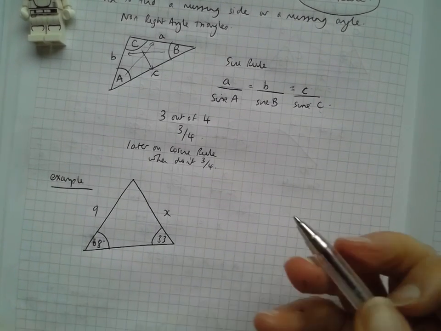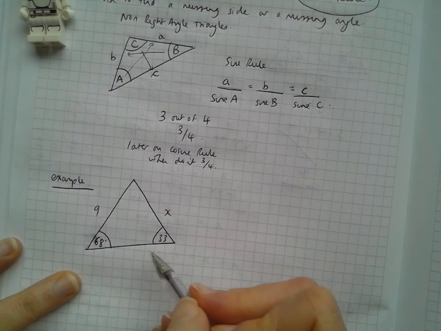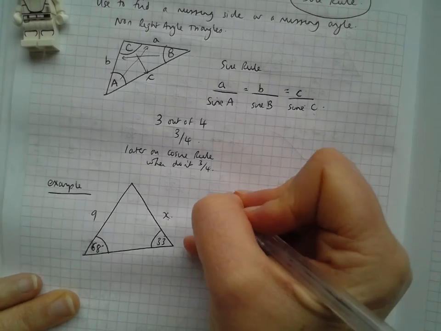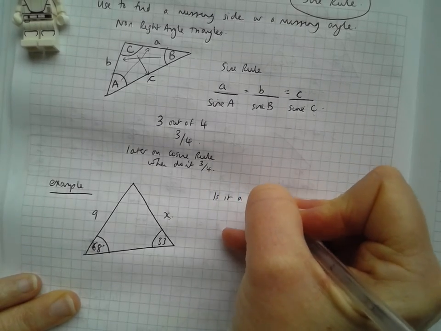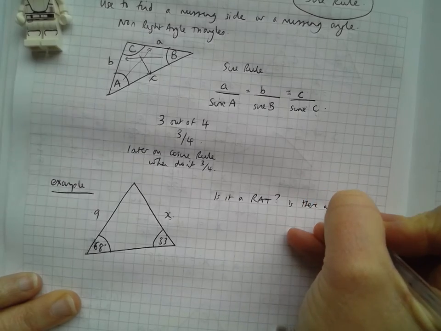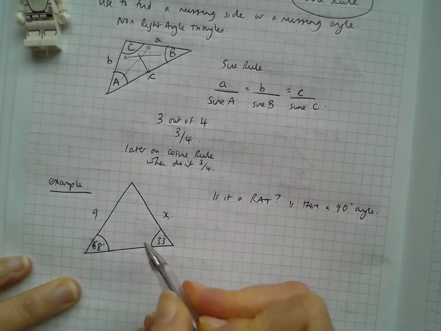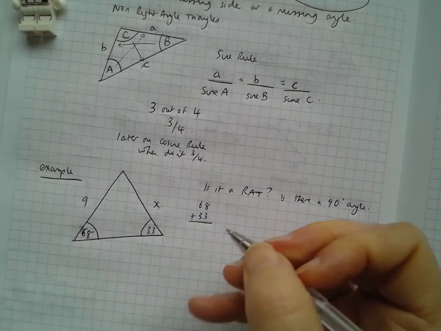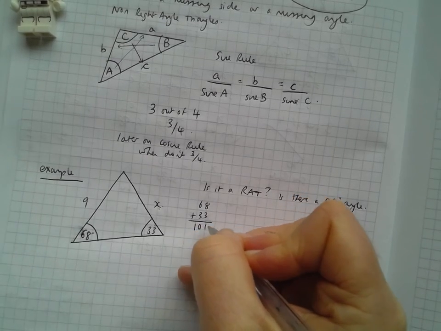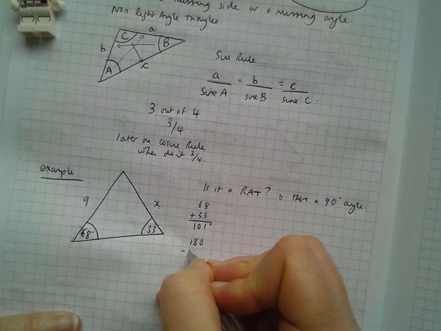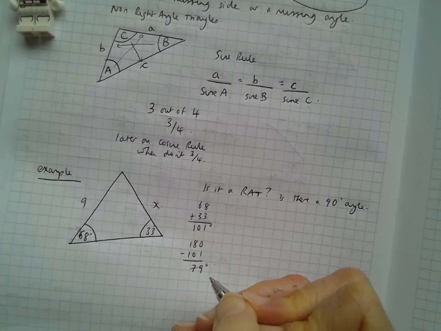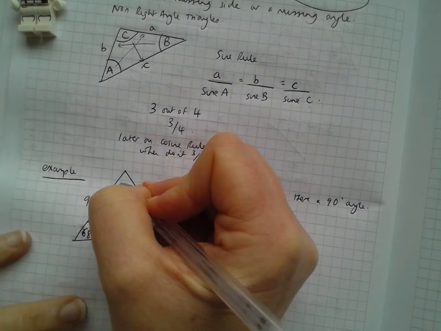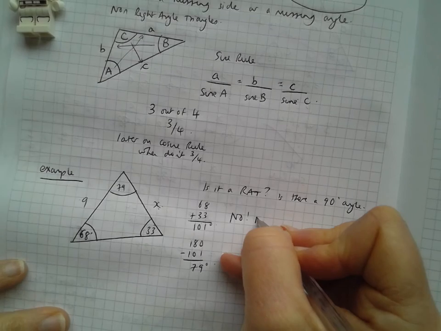So here's an example. We've got a triangle. We've got sides and angles. So let's first of all check, is it a right angle triangle? In other words, is there a 90-degree angle? Now it looks like there might be, because if I add 68 plus 33, that looks like it almost could be a right angle triangle. 68 and 33 gives me 101 degrees. So actually the other angle in the triangle must be 79 degrees. Isn't that right? 8 and 3 is 11, 6 and 3 is 9, must be 79. So this must be 79. So actually no, it's not a right angle triangle.